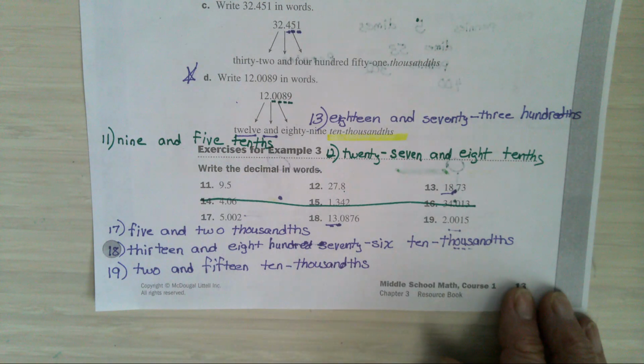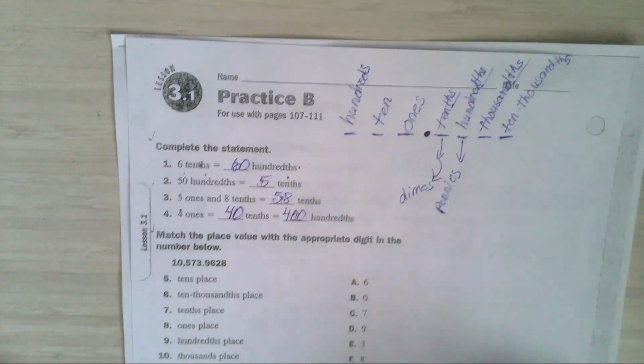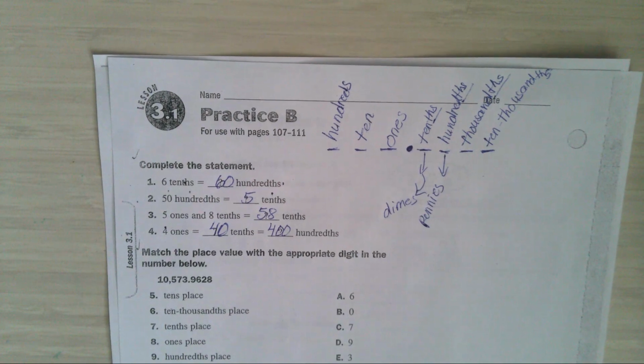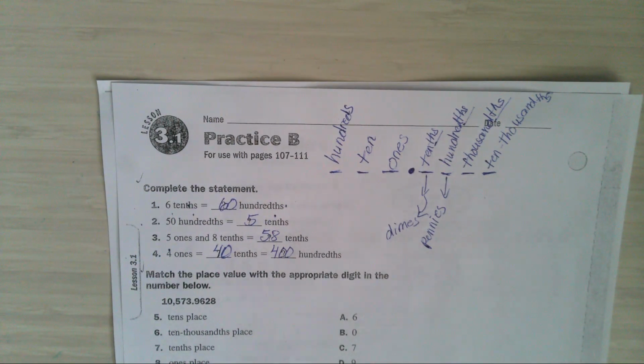All right. Now, I'm going to give you a worksheet, and that's what our homework is going to be. You're going to do the problems. You probably will be able to get them all finished in class. When we get the paper, you're going to make a little chart here, place value chart, okay? And we'll go over how to do those problems. But that will be your assignment. You're to do practice B of lesson 3.1 for homework tonight. Have a good day.